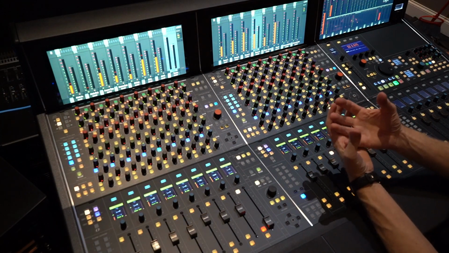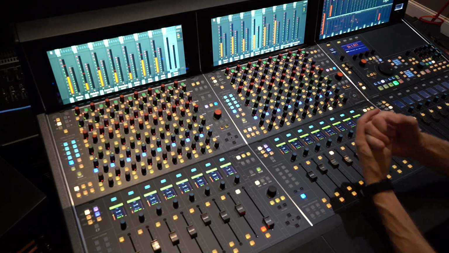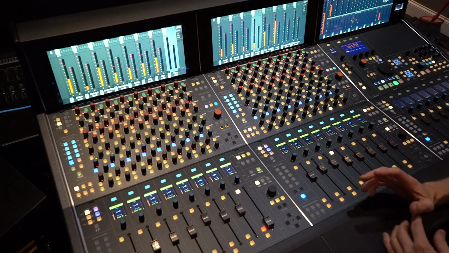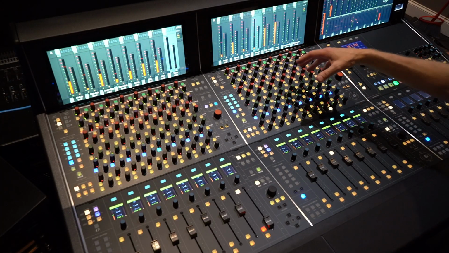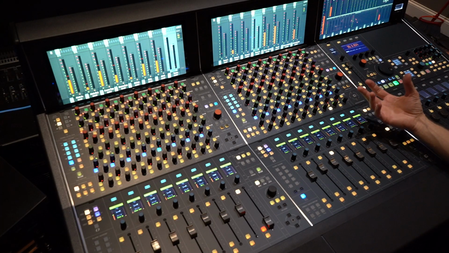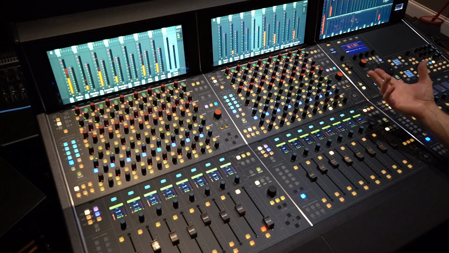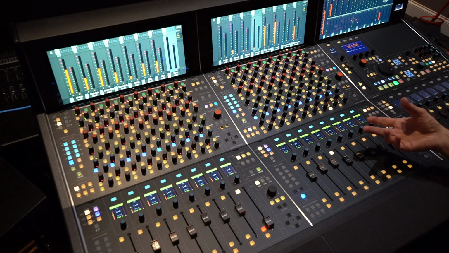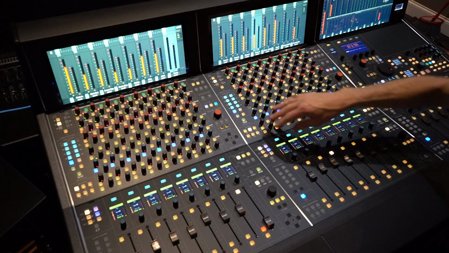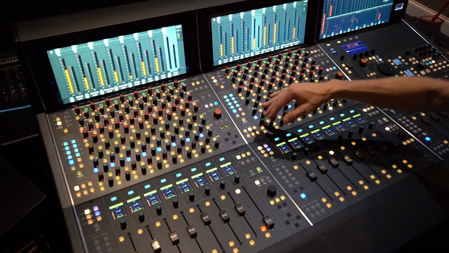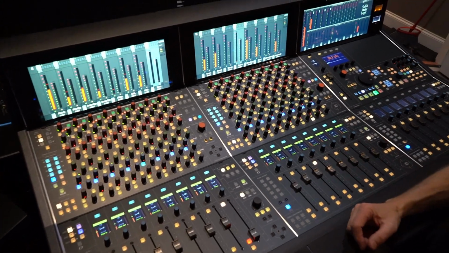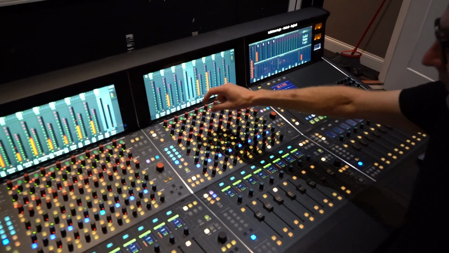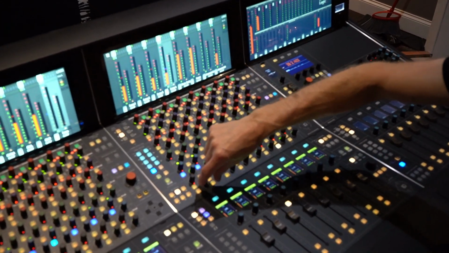So what we're going to talk about now is the channel functions on the Oracle console. The way in which this is laid out, it's designed to be familiar to any users of SSL consoles. We kind of use the same layout in terms of top to bottom workflow as we do with other analog SSL consoles.